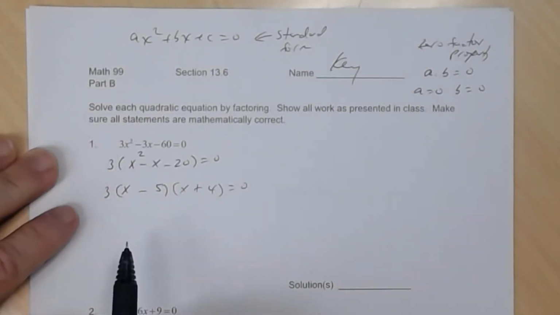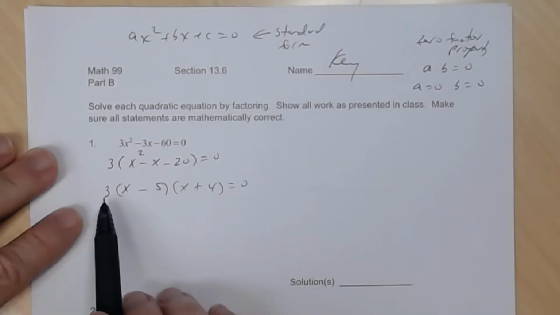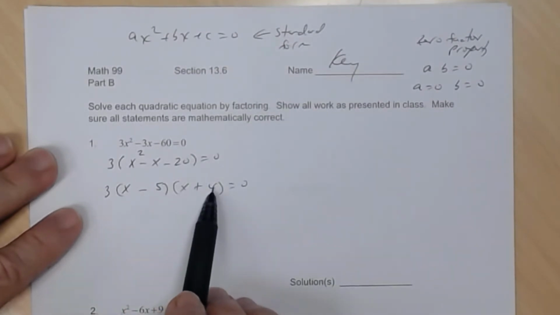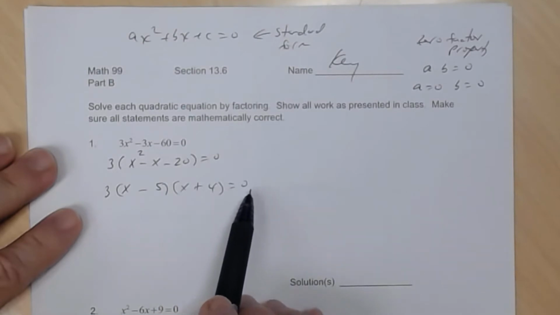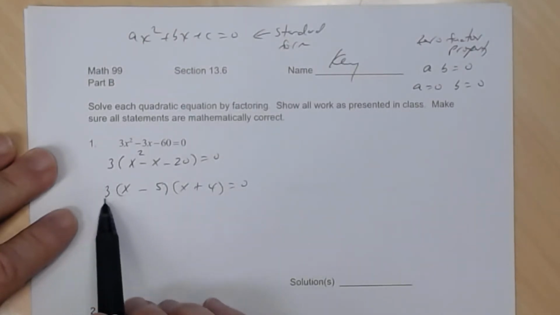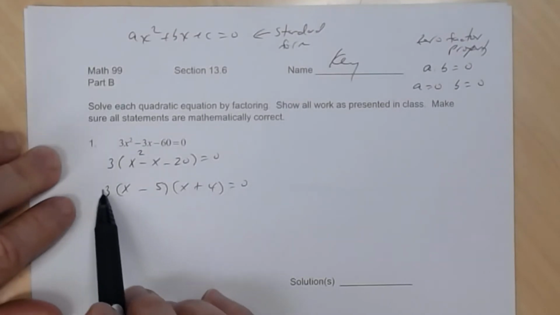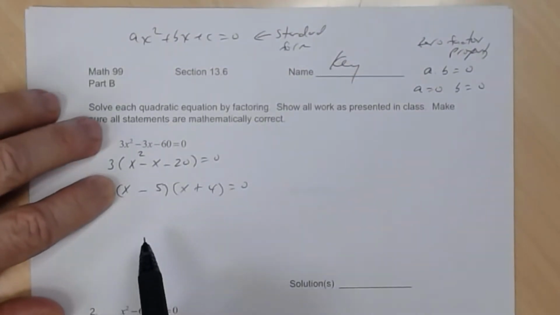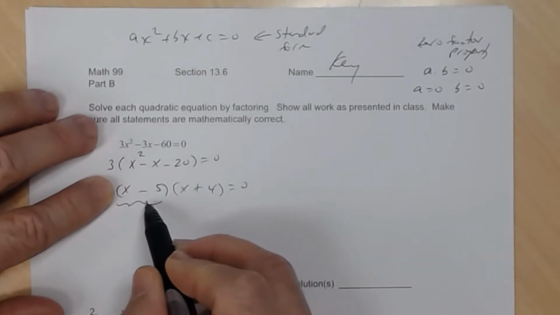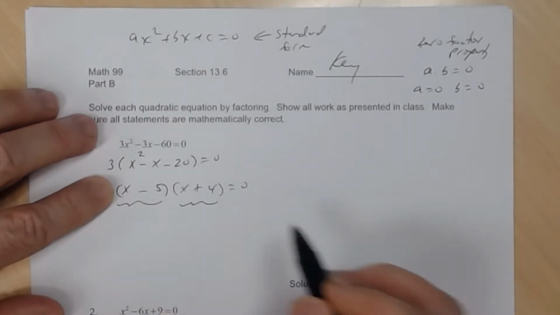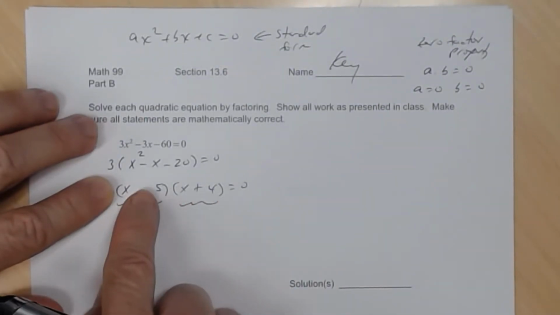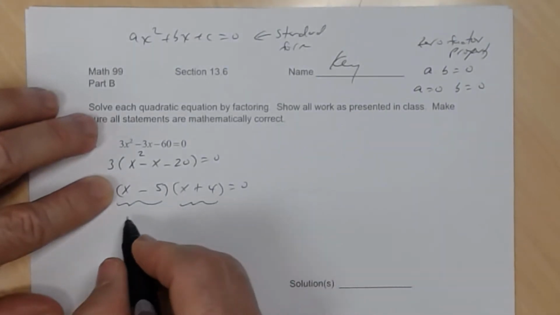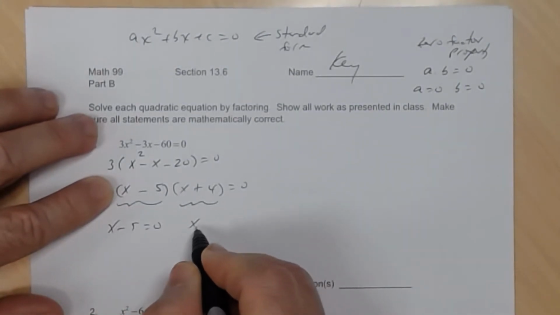Okay? All right, now, notice that there are 3 factors here. 3 is a factor, x minus 5 is a factor, x plus 4 is a factor. Okay? And according to the zero factor property, when I have 2 or more factors whose product is 0, then one of them has to be 0. Well, this can never be 0 because that's 3, right? So that has no variable attached to it. So I'm just going to cover it up for right now. But x minus 5, that factor has a variable in it, and that factor has a variable in it. So in order to get a product of 0, one of these factors with the variables has to be 0. So you set each of those equal to 0. That's the zero factor property.